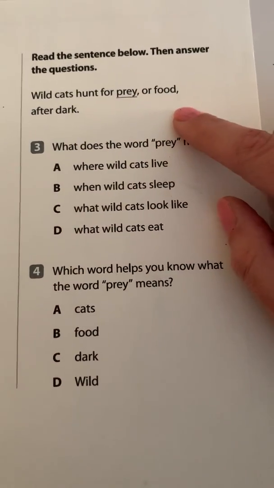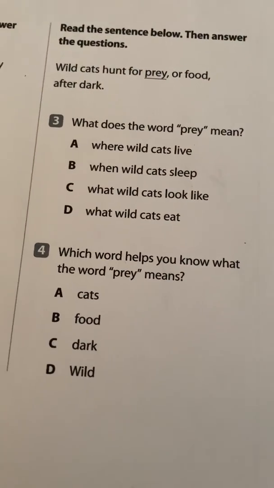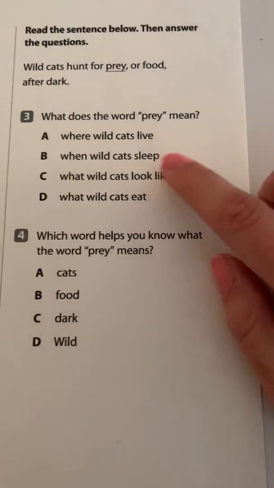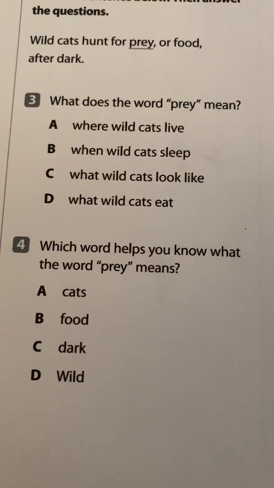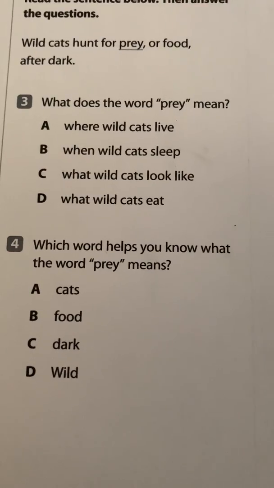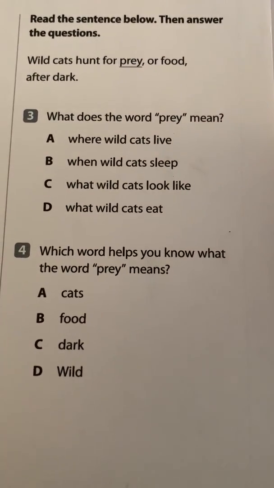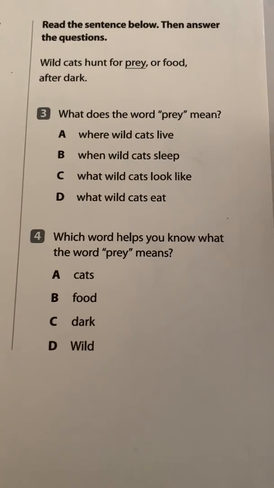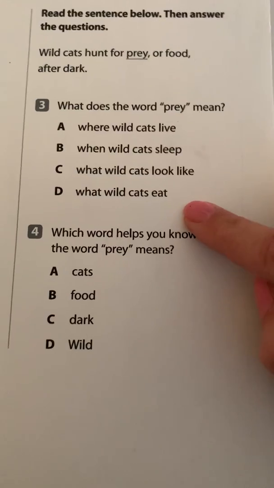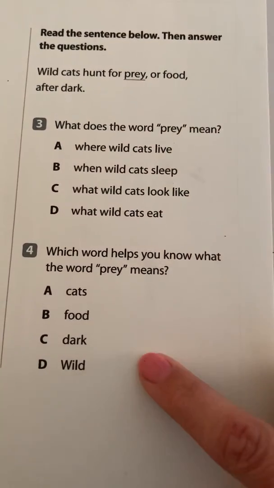Here's the sentence. Wild cats hunt for prey or food after dark. What does the word prey mean? Here are your choices. Remember our beginning sentence. Wild cats hunt for prey or food after dark. Pick your answer for number 3. And the same sentence is for number 4.